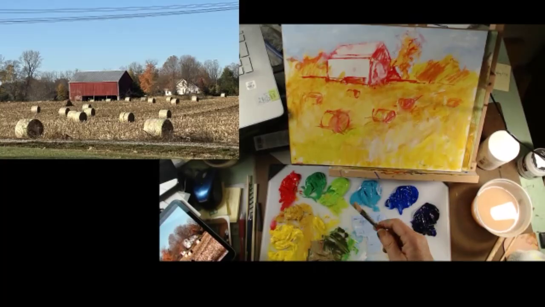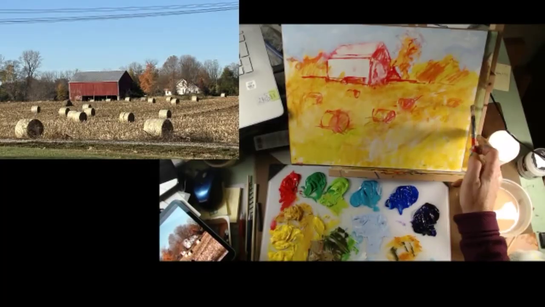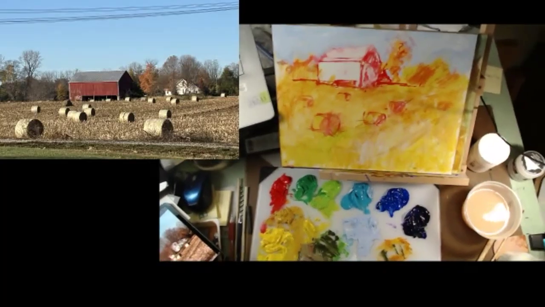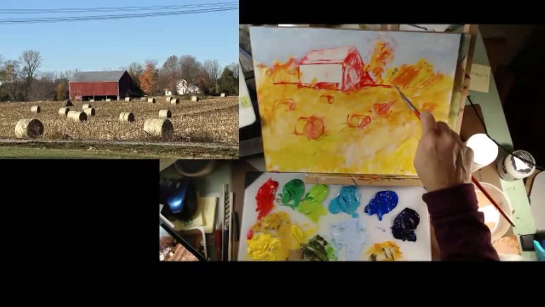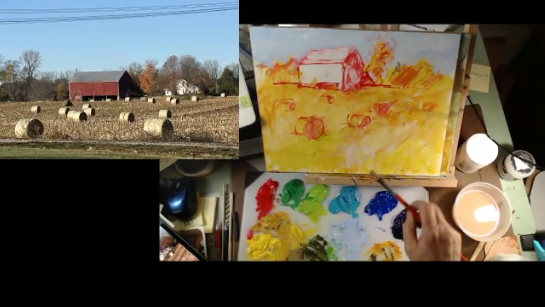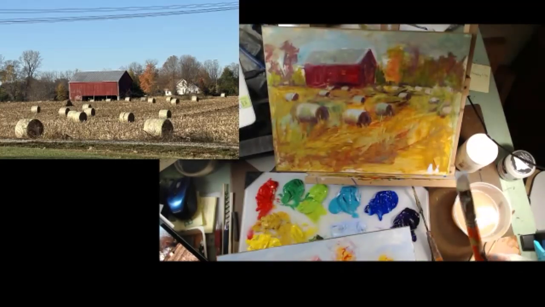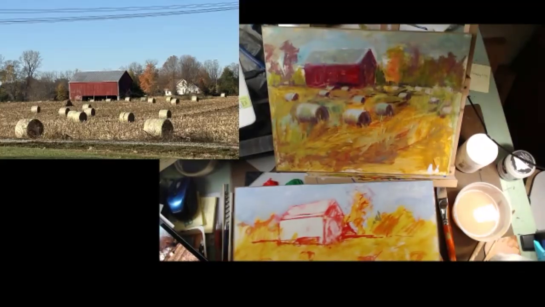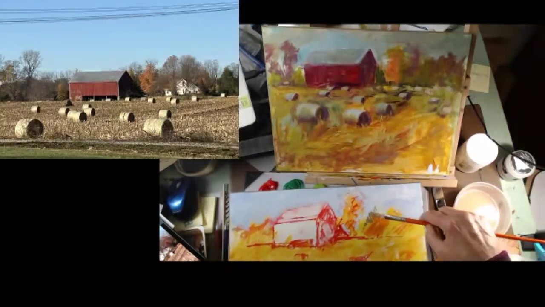Okay, eyeballs on the canvas. Eyeballs on the screen, I'll show you. I'm not going to just start painting. I'm going to test the color. And let me change the, here. Okay, so I'm going to test the color, and I actually kind of like it.